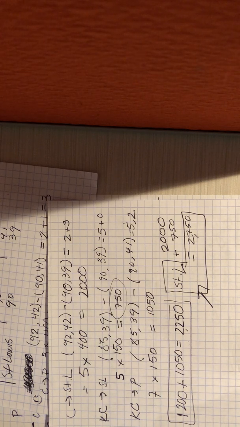And the center of gravity is basically, so we chose St. Louis because it had a heavier score, but St. Louis is actually not directly where the facility should be. But if we had to choose a location for the facility, we would choose St. Louis out of the four.